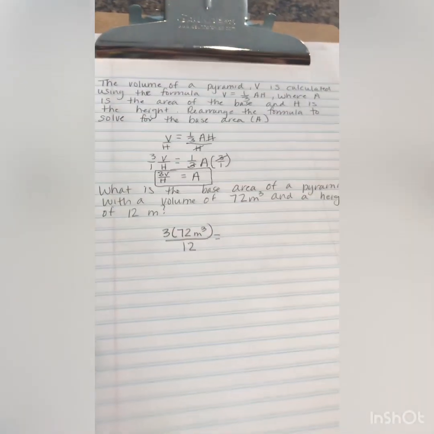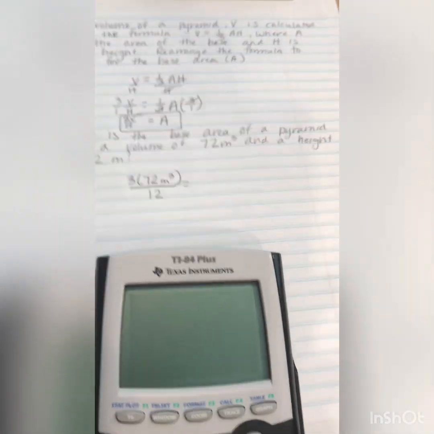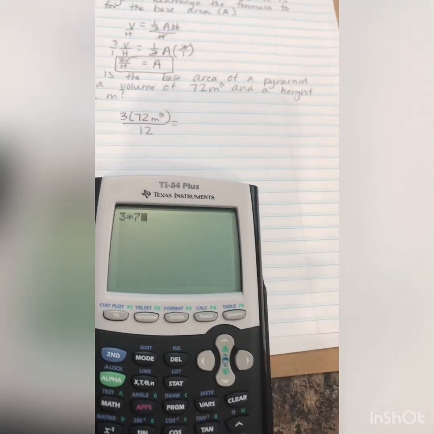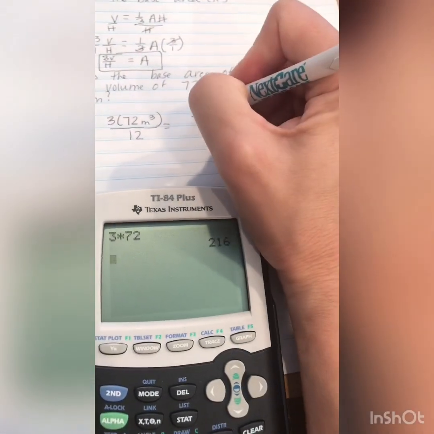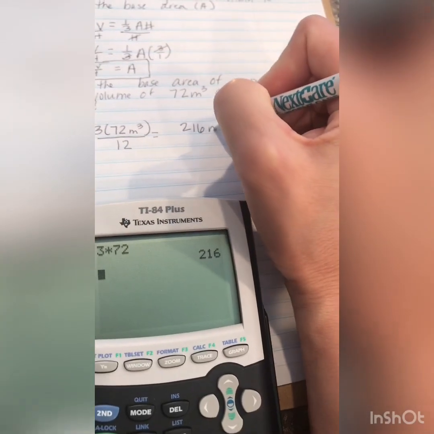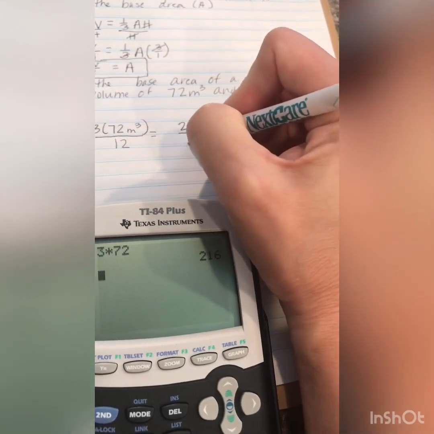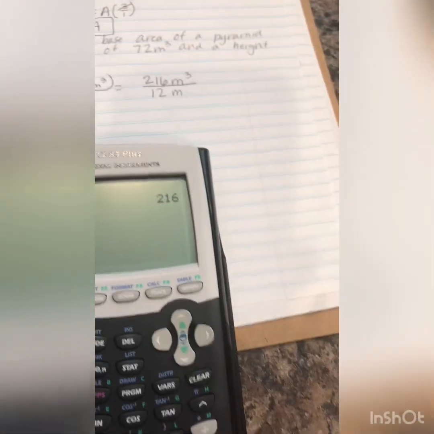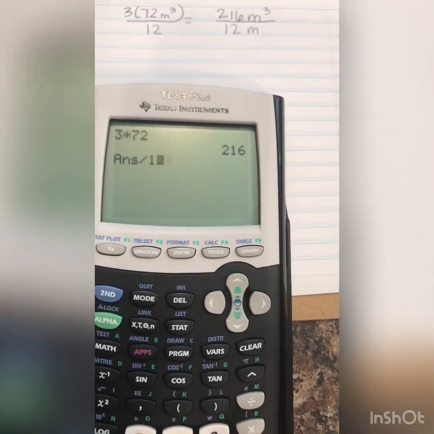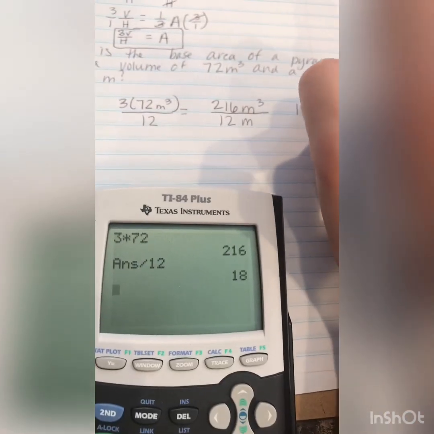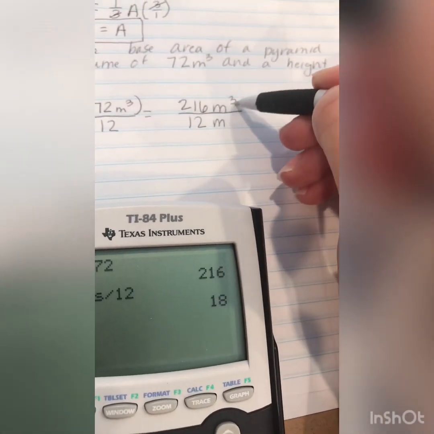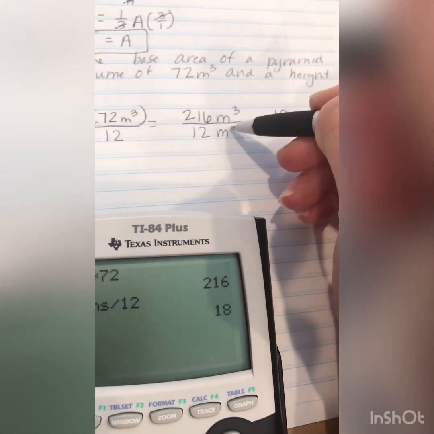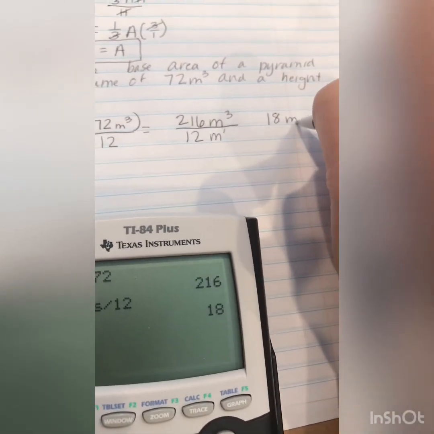Okay. So I'll come back here and I'm going to say 3 times 72 is equal to 216 meters cubed divided by 12 meters. Okay, so now I have 216 divided by 12 equals 18. And I've got to also take into consideration this, if I've got meters cubed divided by meters, you can say that's to the first power, 3 minus 1 becomes 2, so 18 meters squared.